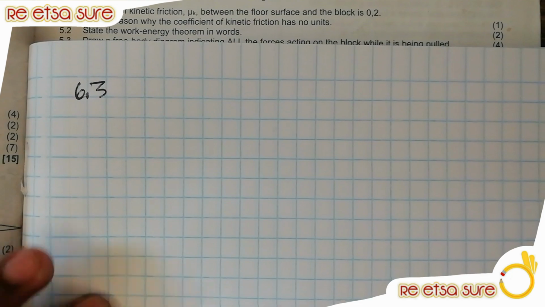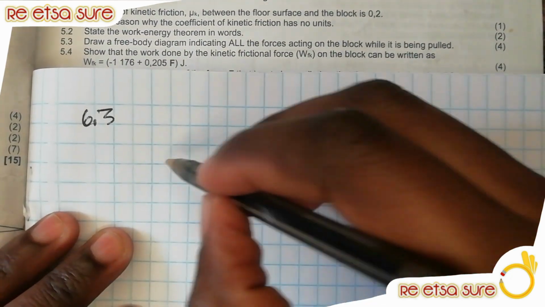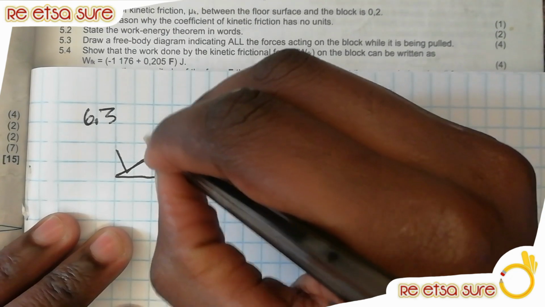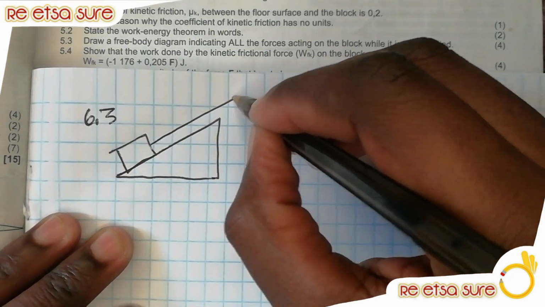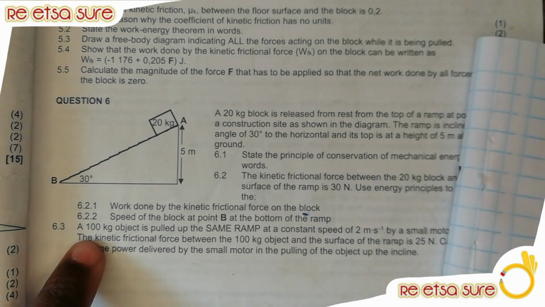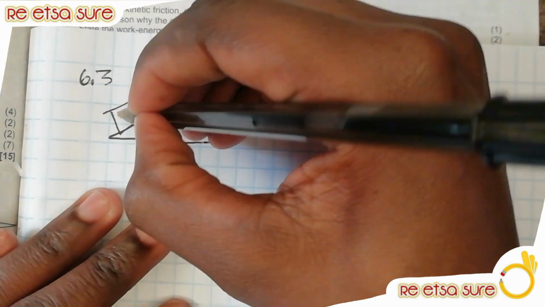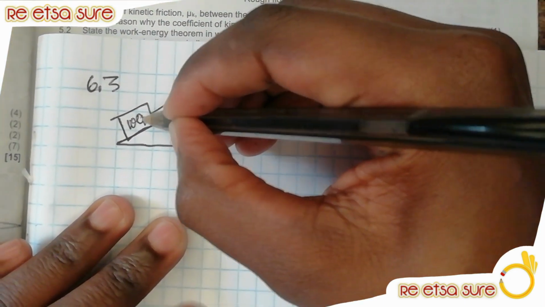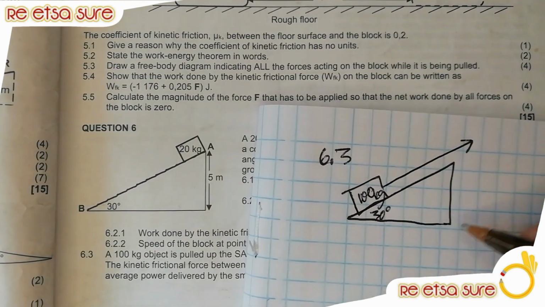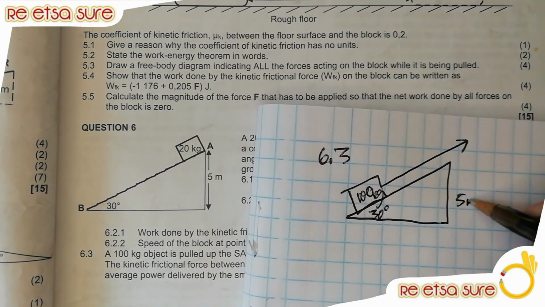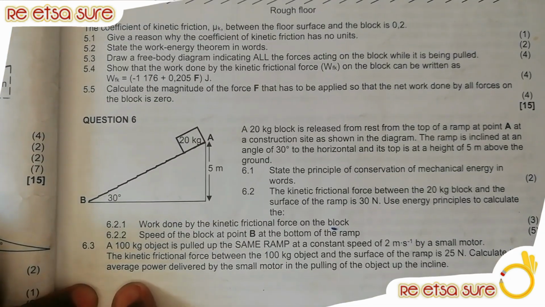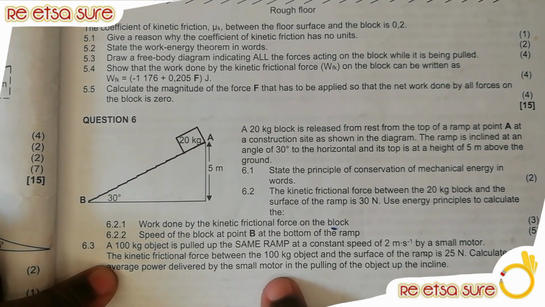We're going to draw our scenario because they just gave us words. We have our object and it is being pulled by a motor, right? So our object weighs 100 kilograms. We have an angle of 30 degrees and a height of 5 meters. So they say calculate the average power delivered by the small motor.